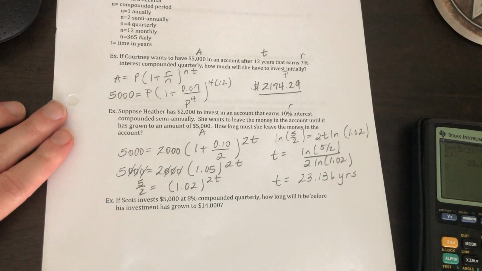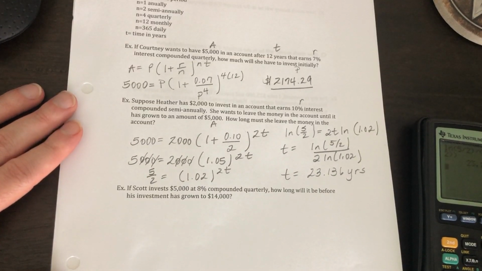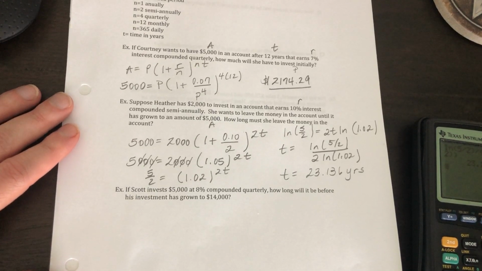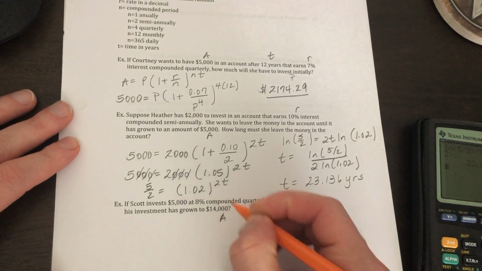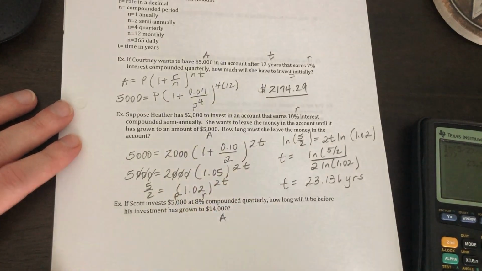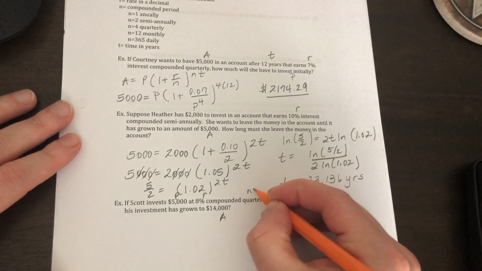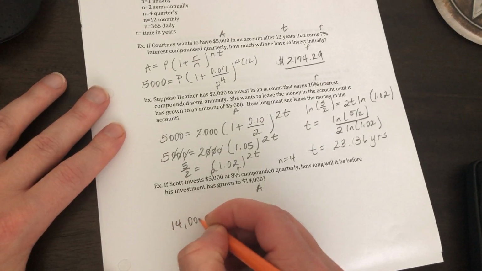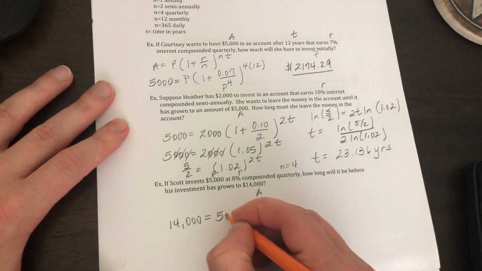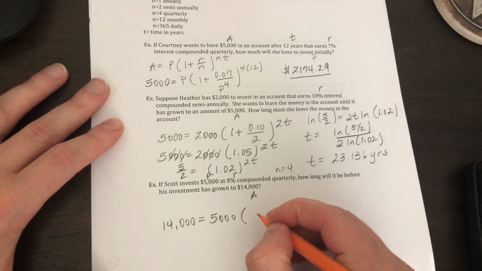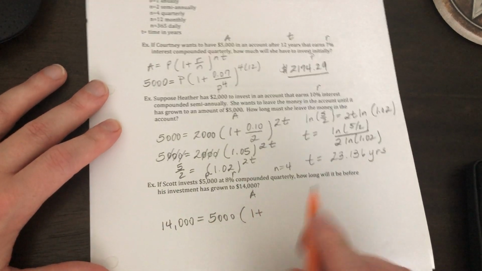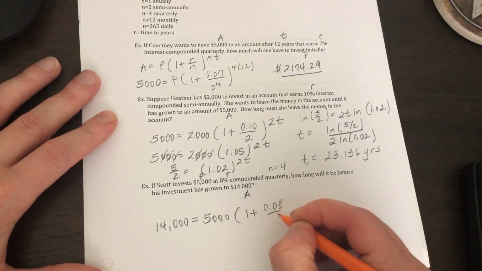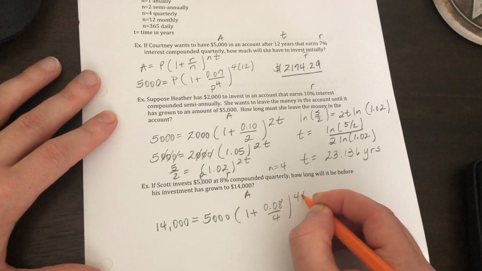Okay, so if Scott invests $5,000 at 8% compounded quarterly, how long will it be before his investment has grown to $14,000? So this is my annuity, principal, my rate, and it's compounded quarterly, so N is equal to 4. So we take 14,000, my A, is equal to 5,000 times (1 plus 0.08 divided by 4) to the 4t power.